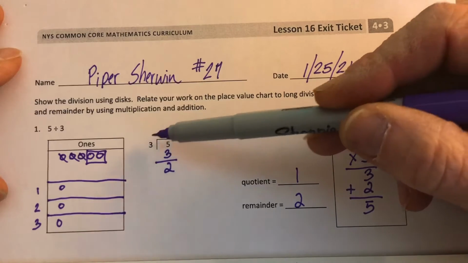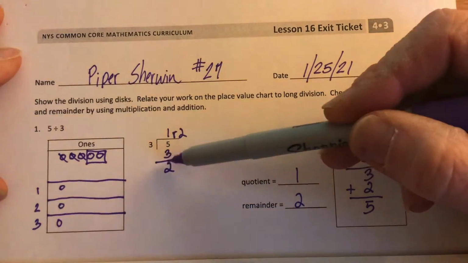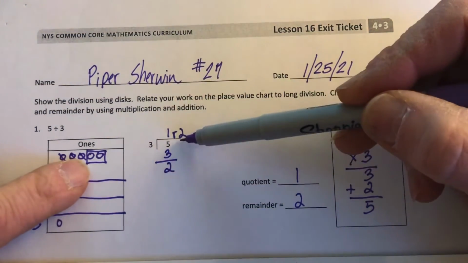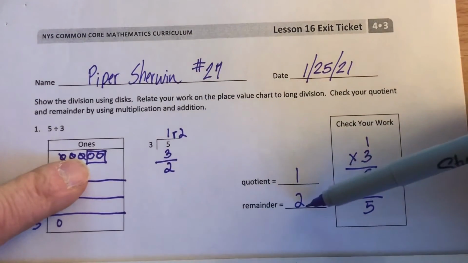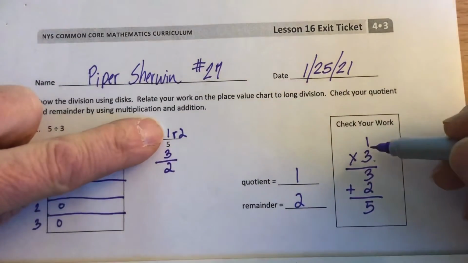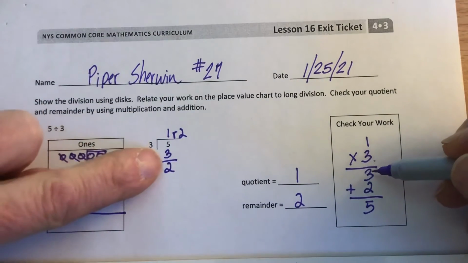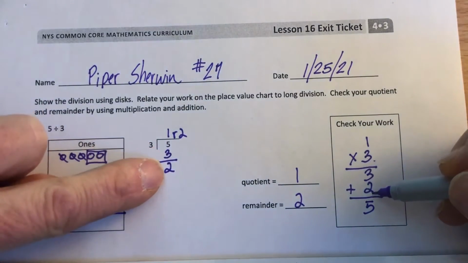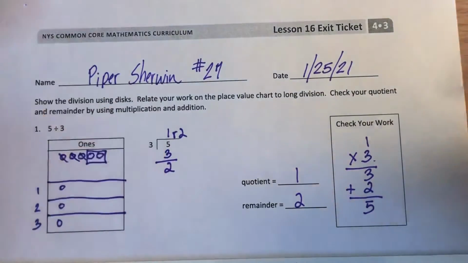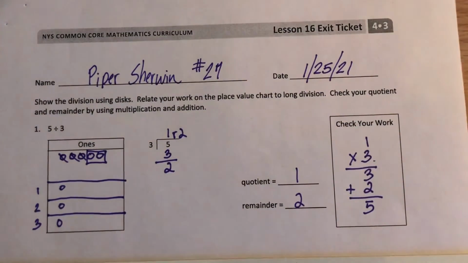All right, so 1 times 3 is 3, and my remainder was 2. See that? So my quotient was 1, remainder was 2. I start from the top here. I say 1 times 3 equals 3, plus 2 should equal 5. Okay? Just like that. That's how I check my work. The second one is right here.